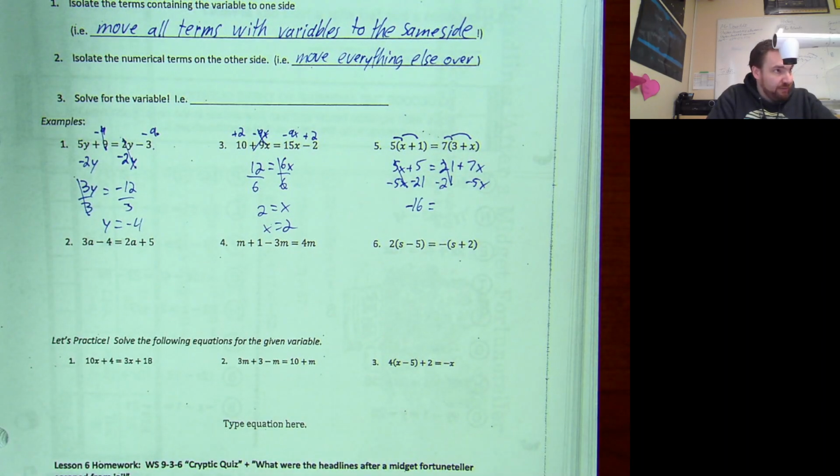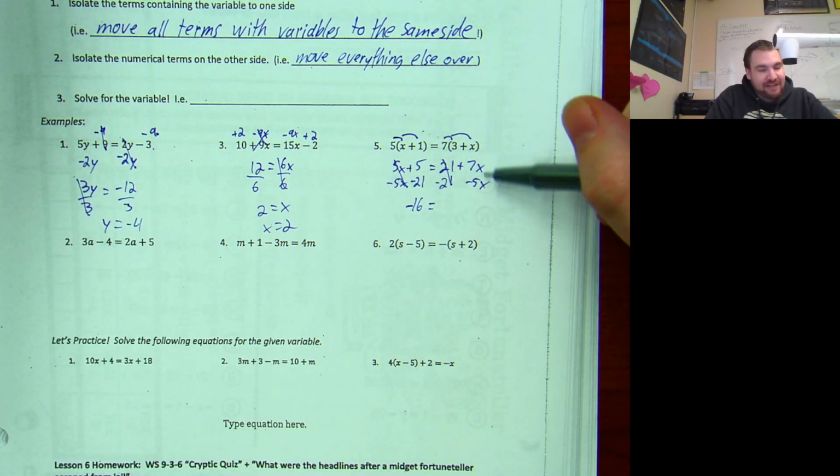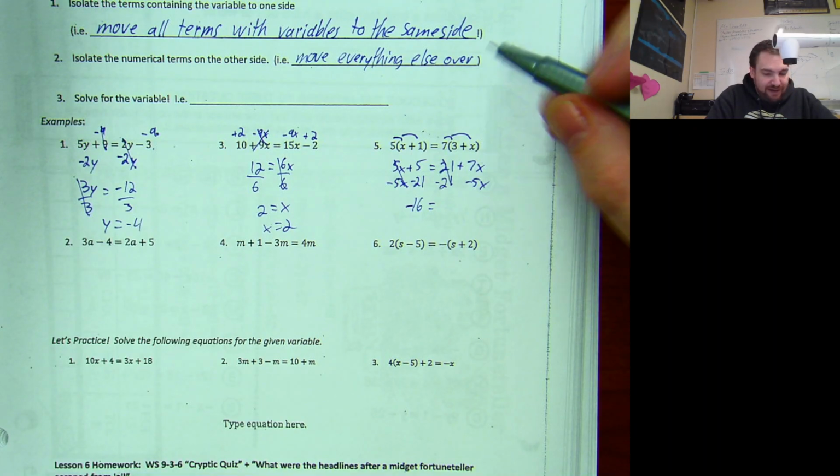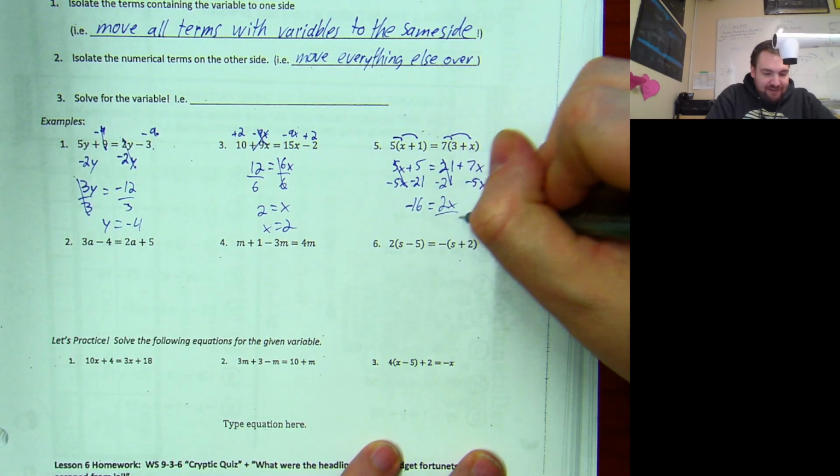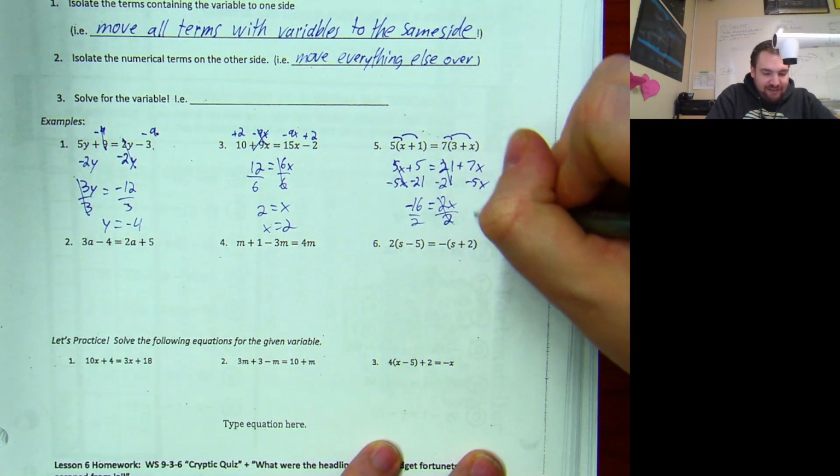Pretty sure it was Carolyn. No, it wasn't her? It was you? Okay. And then I have a 7x minus 5x, which is 2x, love it. Divide by 2, we're going to get x equals negative 8.